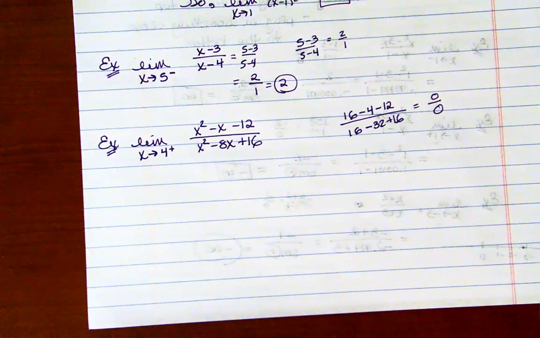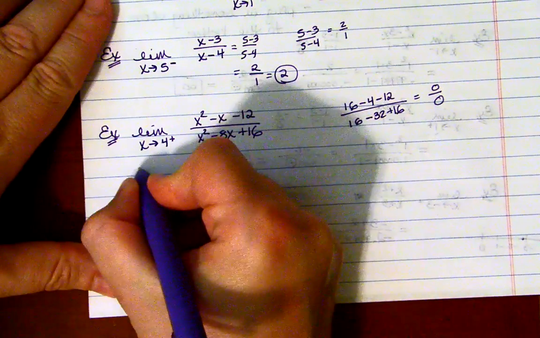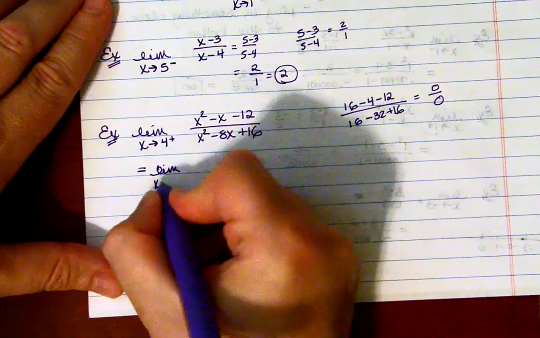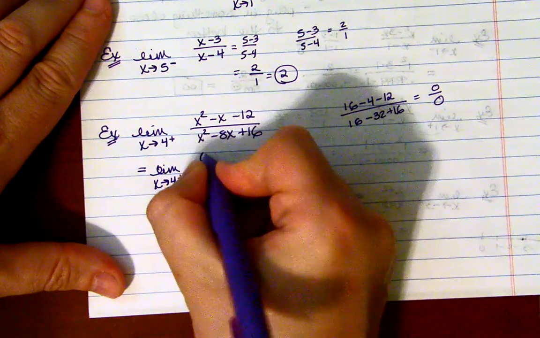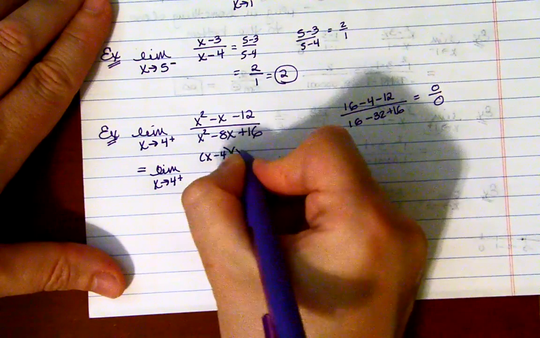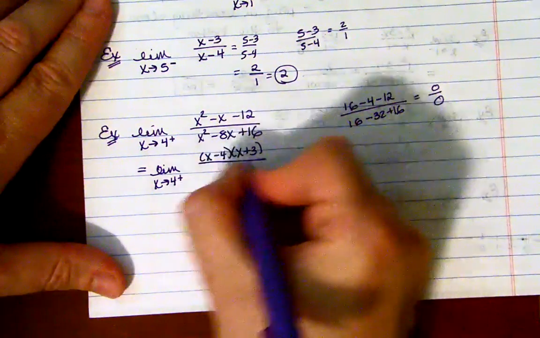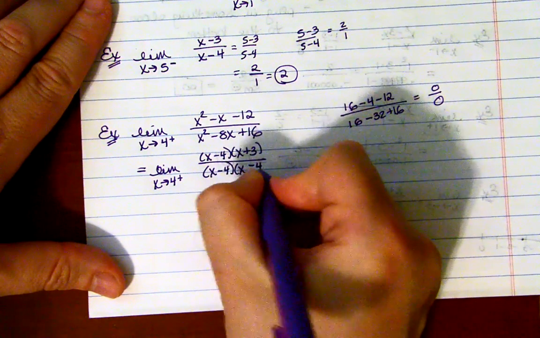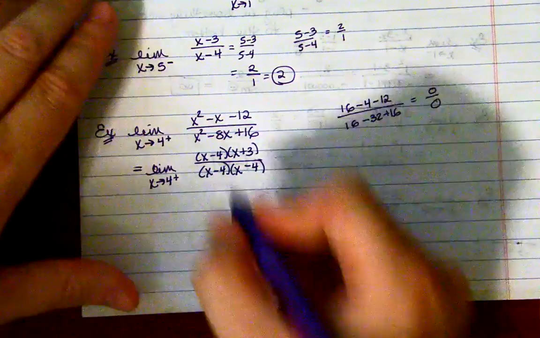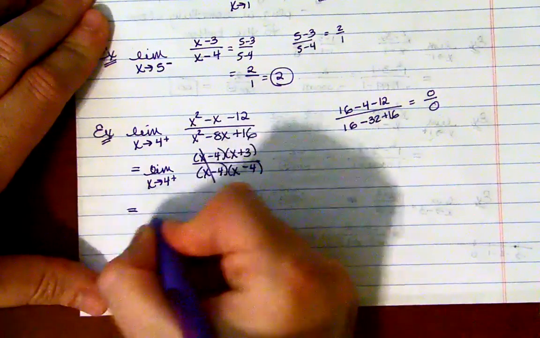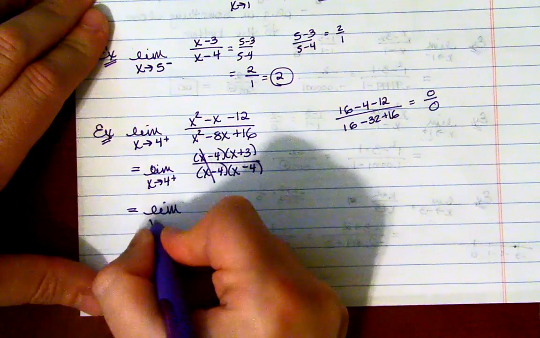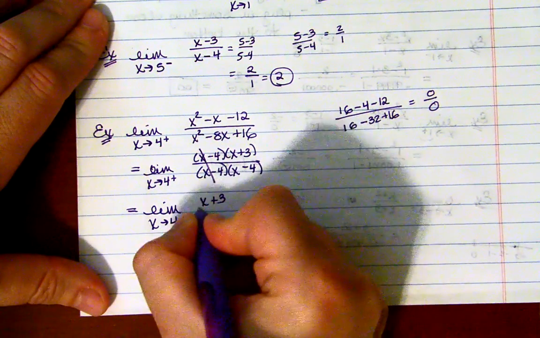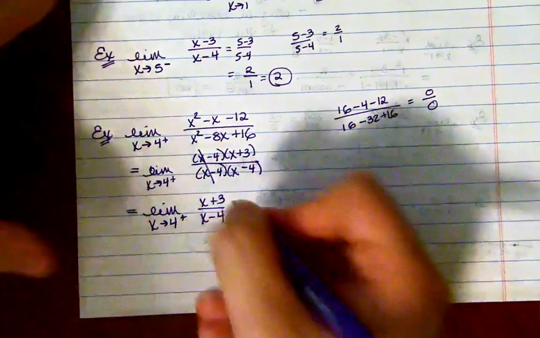And I think the way we're going to simplify this one is by doing some factoring and then canceling. I'm going to get the limit as x approaches 4 from the right of x minus 4 times x plus 3 over x minus 4 times x minus 4. Well, that's nice. Those x minus 4s cancel. And now we're going to get the limit as x approaches 4 from the right of x plus 3 over x minus 4.